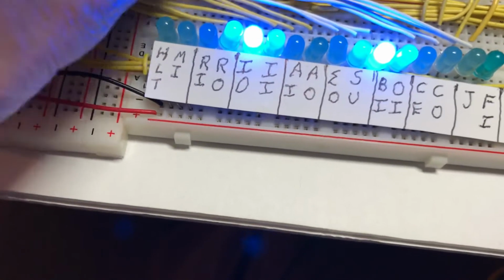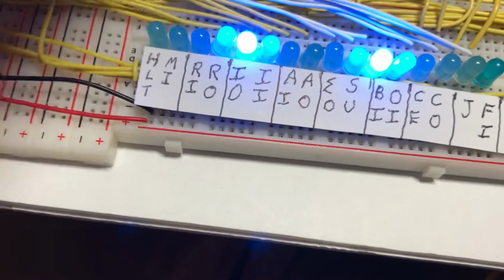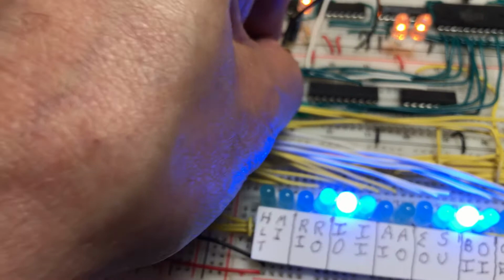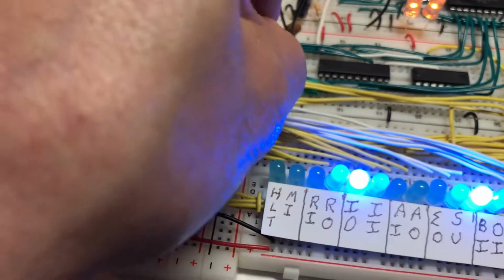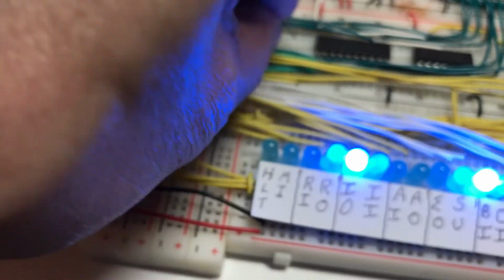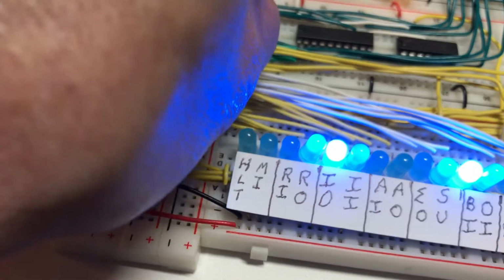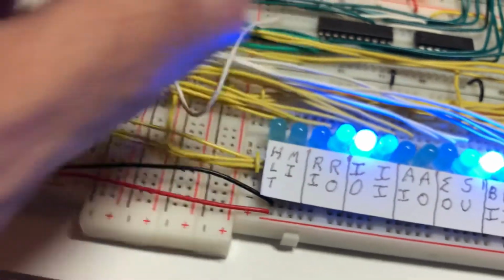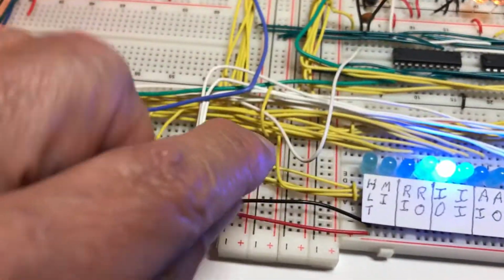Get the wire into the... Yeah, having trouble getting it into the socket here. But we'll get it. Eventually. There. Finally. There it is.